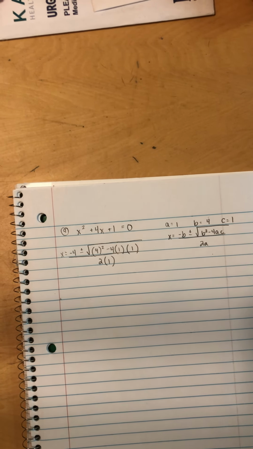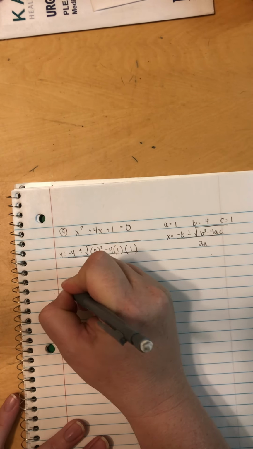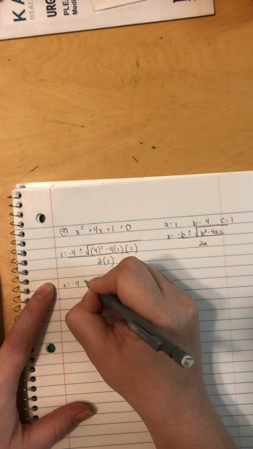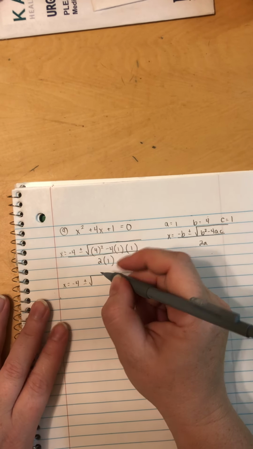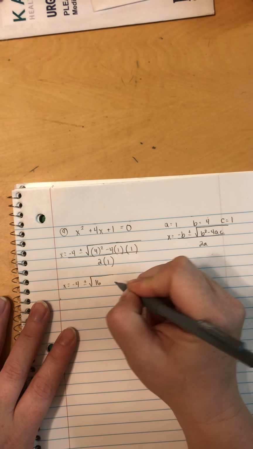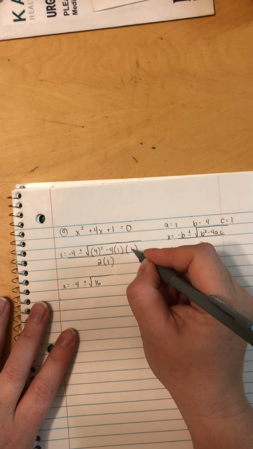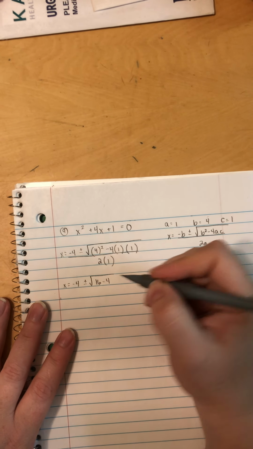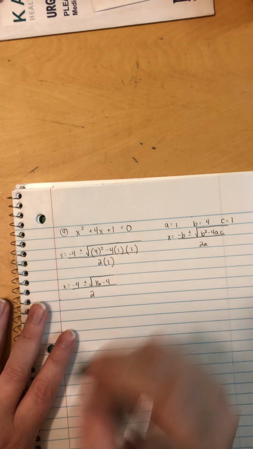All right, moving right along, looking to simplify. So I have negative 4 plus or minus the square root of 4 squared, 16, minus 4. Negative 4 times 1 is negative 4, all divided by 2.